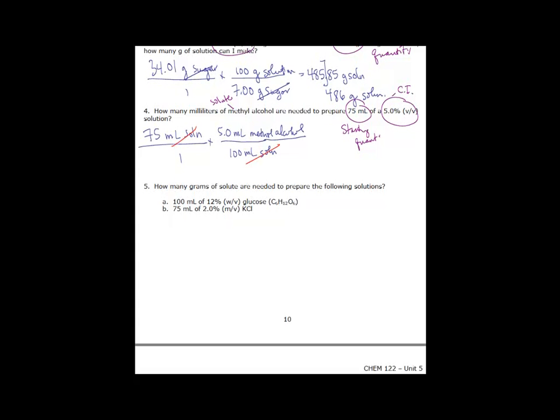This cancels, and you get 3.75 milliliters of methyl alcohol. Two sig figs. So it's 3.8 milliliters of methyl alcohol.